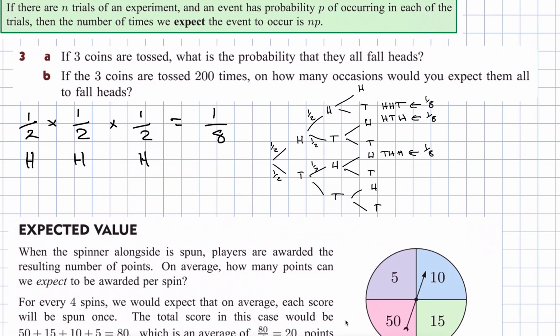So if 3 coins are tossed 200 times, how many times would you expect them all to fall on heads? Well, for part B, we would have 1/8 times by 200, so 200 over 8, and you can simplify. That's as simple as that.